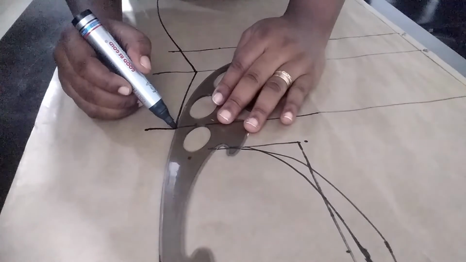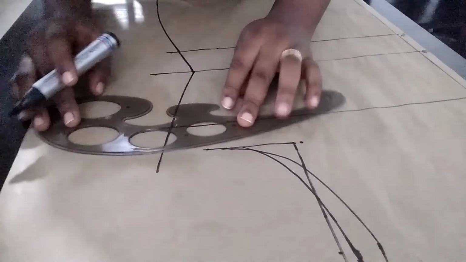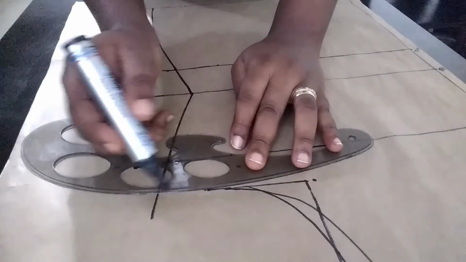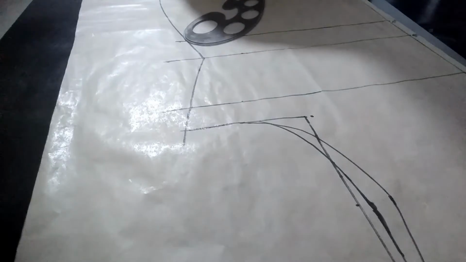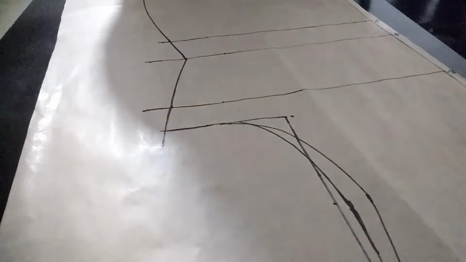Just extend it a little upward, and then this one too, you extend it this way to join them together, just to know exactly where you will cut. So that is it for the front bodies.